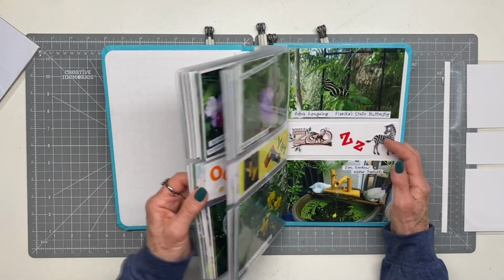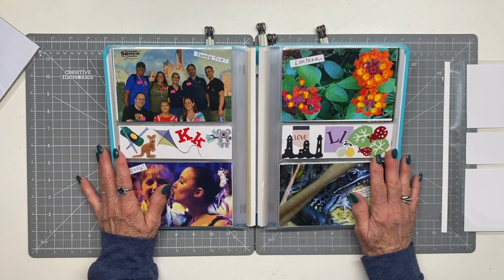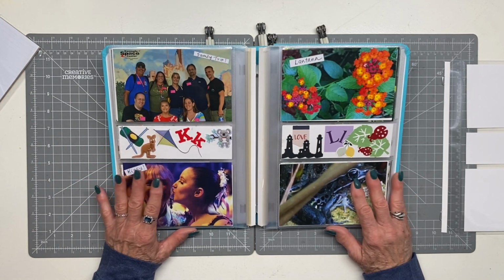And I can just imagine that if you have kids or grandkids who would want to help you with this, you would have a really good time doing that with children. I think they'd really enjoy it.